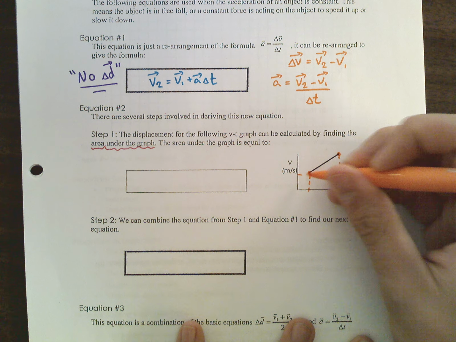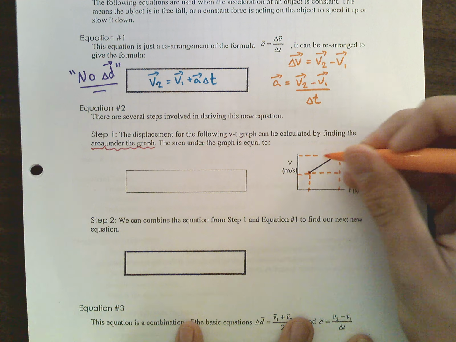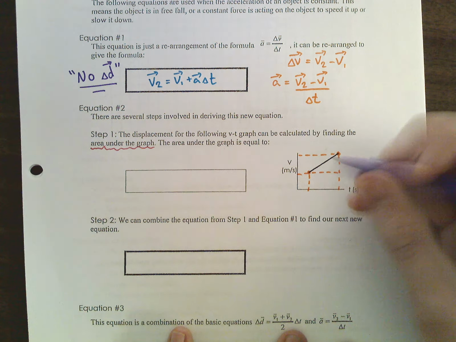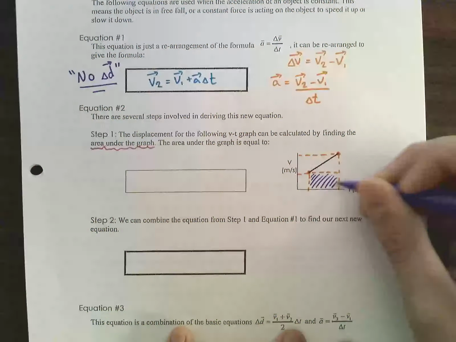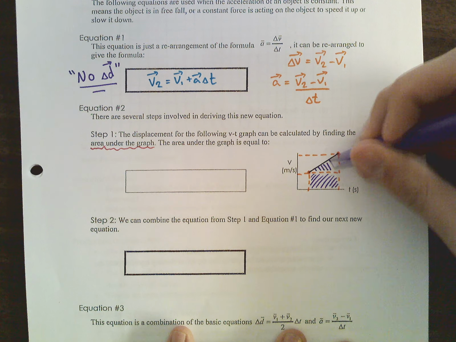So I'm just drawing little lines across to show that all we are concerned with here is a rectangle and a triangle.